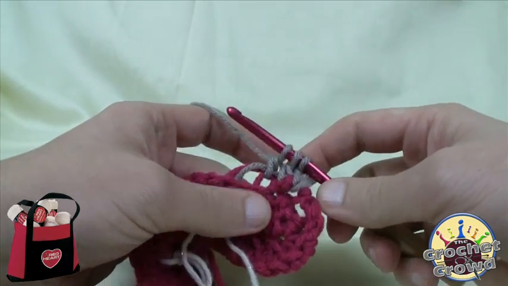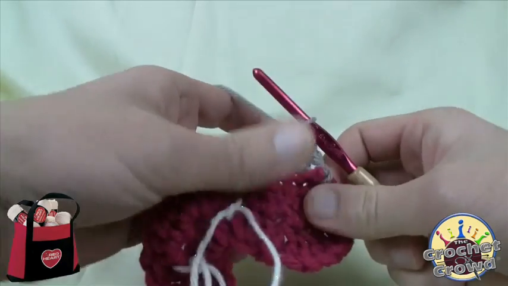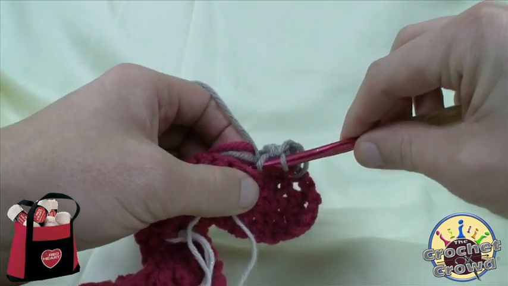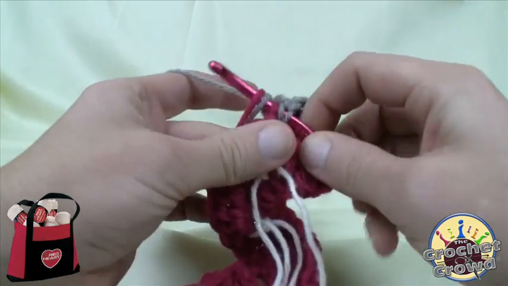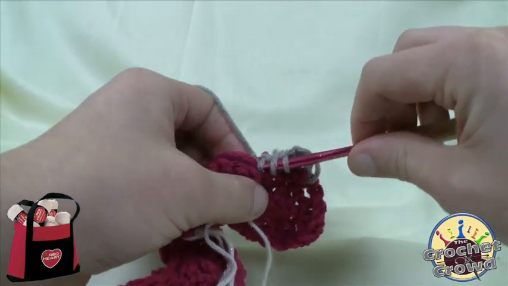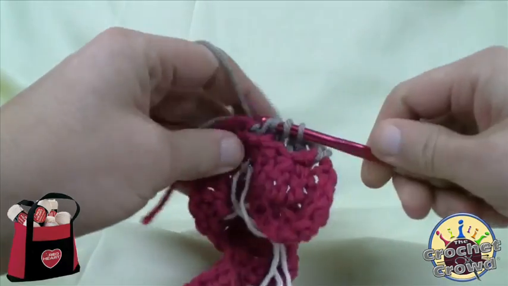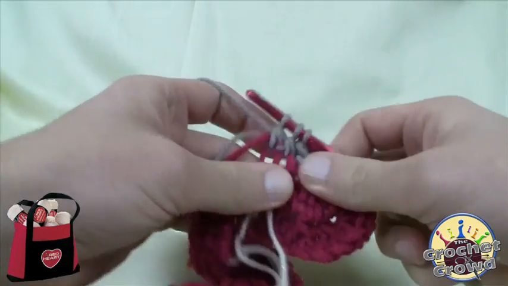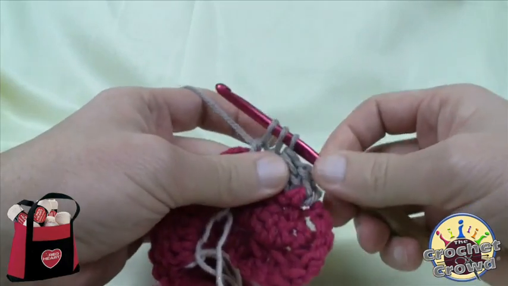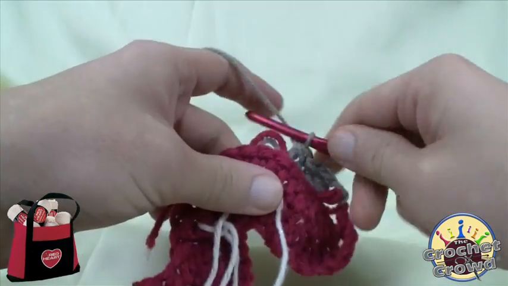Okay, and now you have 3 on your hook. You bring it all together, and we want to do that for a total of 3 times. So wrap, going into the back loop, make sure those stragglers stay on top, and do it one more time as we put 2 together. Okay, I'm pulling those stragglers a little bit tight, and then I'm pulling through all 3, and I'm going to do it one more time.